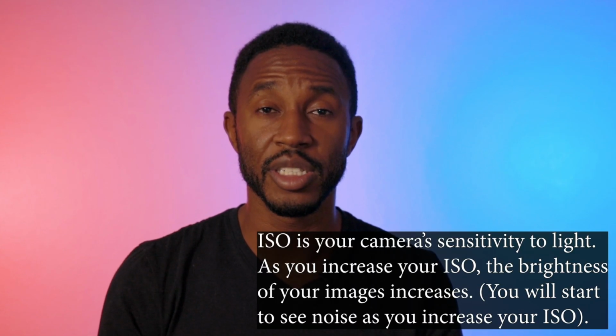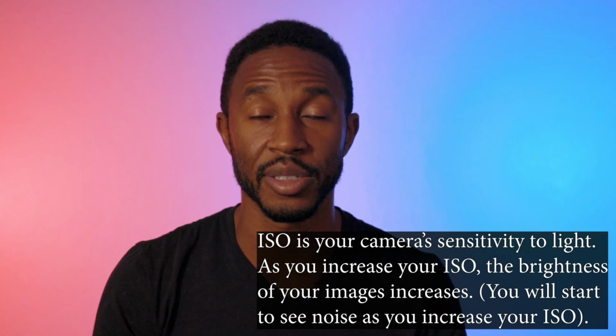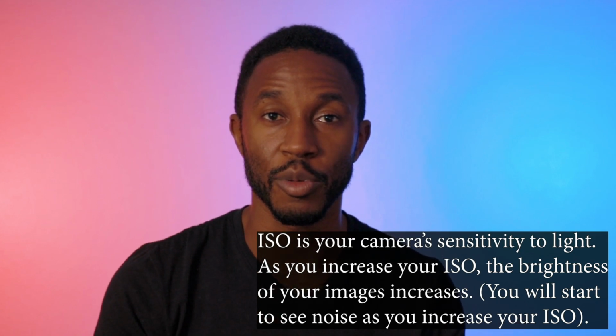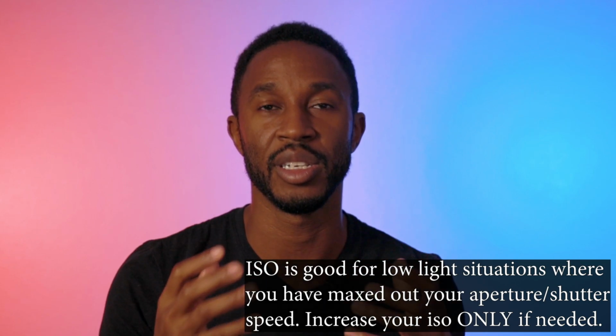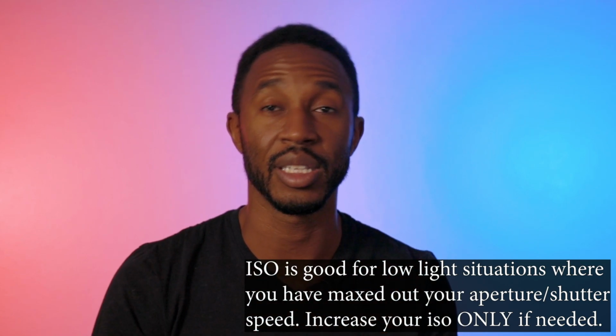And then your ISO is just the sensitivity of your sensor to the light that's hitting the sensor. Think of it like if you've ever woken up in the middle of the night and someone turned the light on for whatever reason and your eyes take a second to adjust, it's because your eyes are super sensitive to light. So you crank your ISO up, you increase the sensitivity to light, right? The brightness just increases and decreases with your ISO.